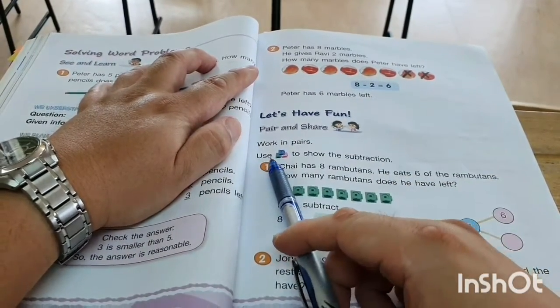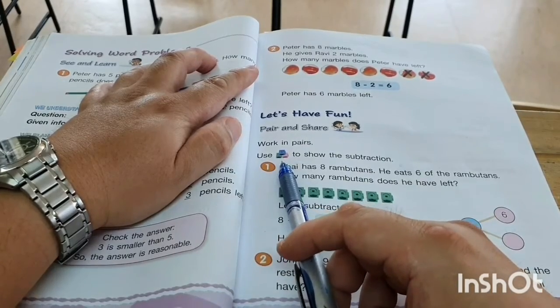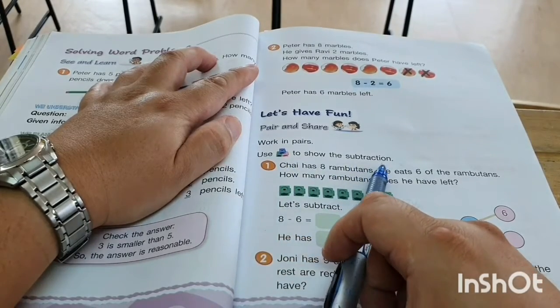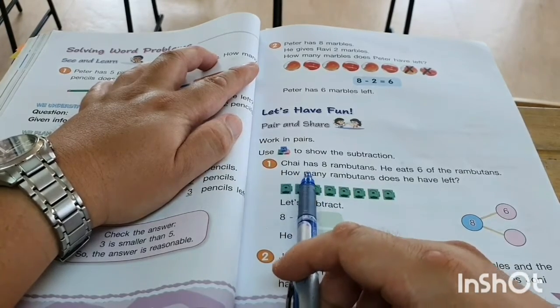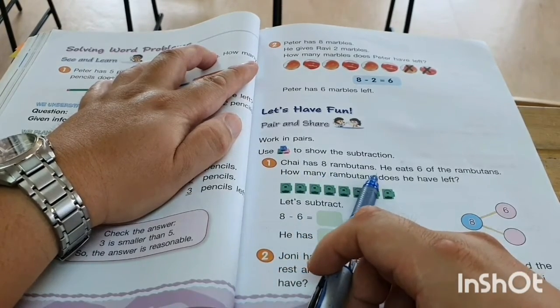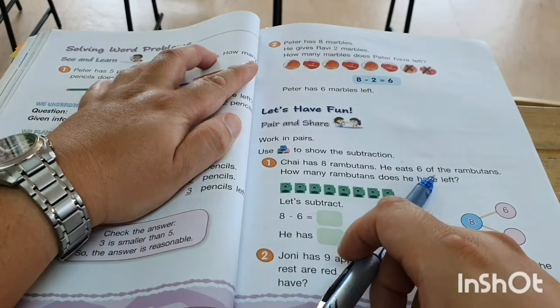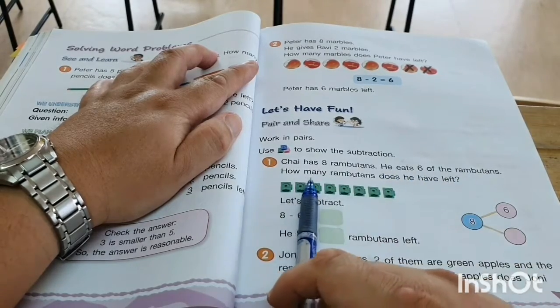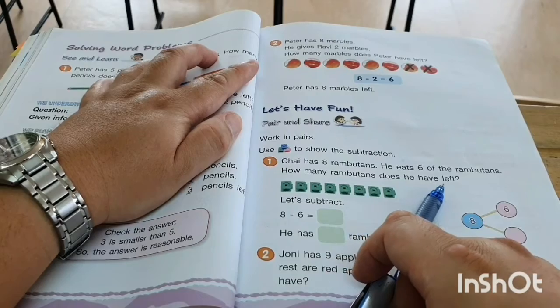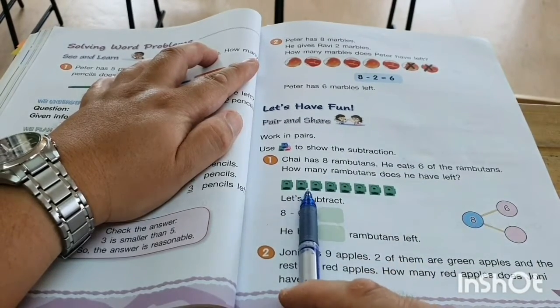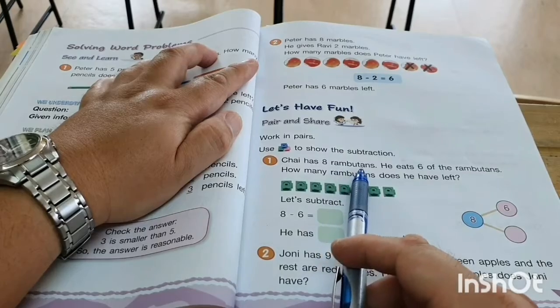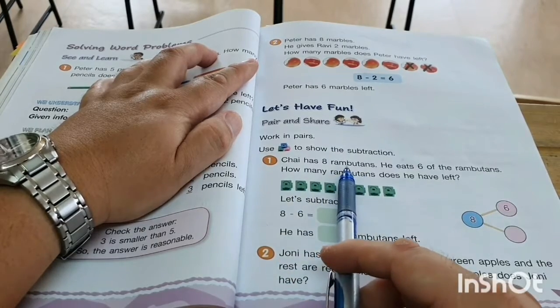Number 1. So use blocks or cubes to show the subtraction. Okay, so word problem. Chai has 8 rambutans. He eats 6 of the rambutans. How many rambutans does he have left? So the cubes here, or the blocks, they represent rambutans. So no picture of rambutans.